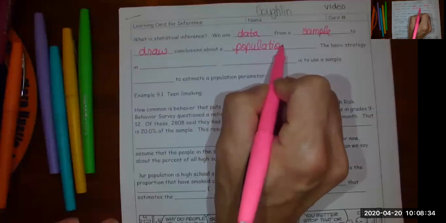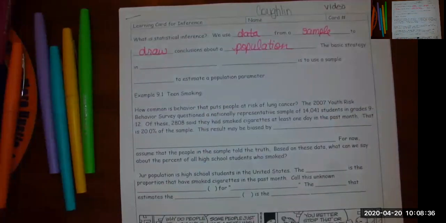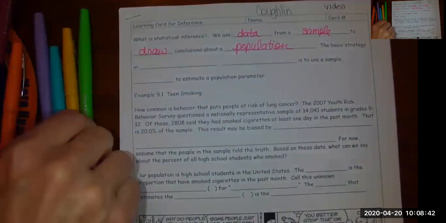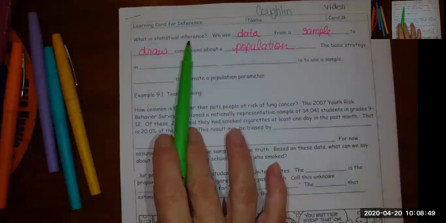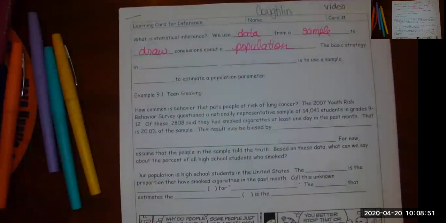And remember, you don't have to print these notes. You can write the sentences down. If I'm going a little faster because mine are printed, just hit the pause button, okay? Vocab is really a big deal in this unit, okay? So statistical inference, we use data from a sample to draw conclusions about a population.